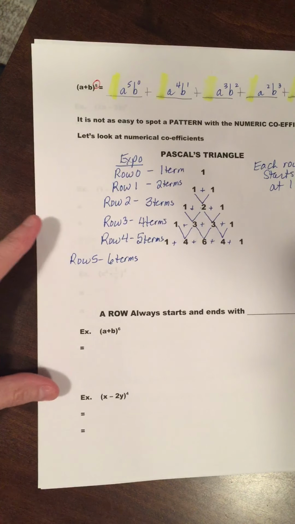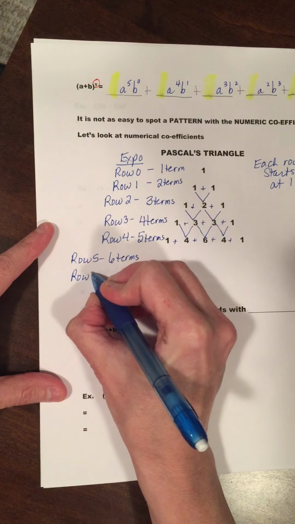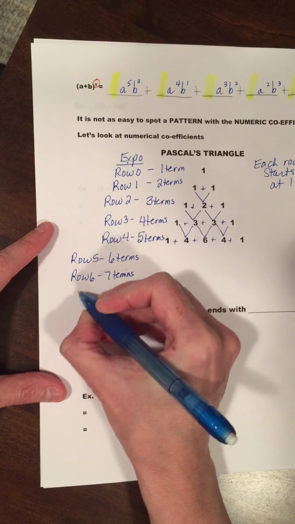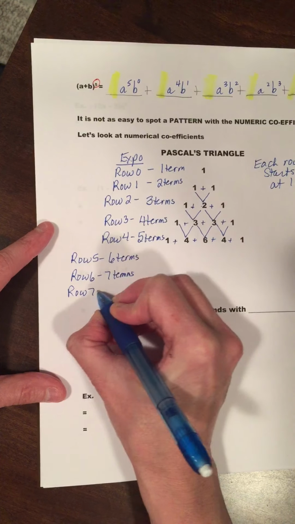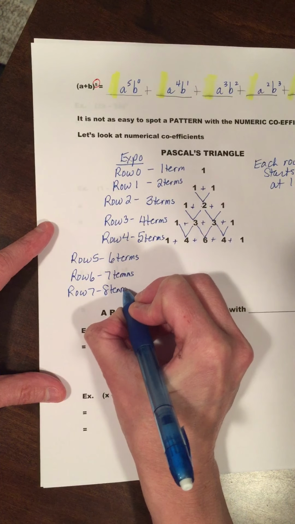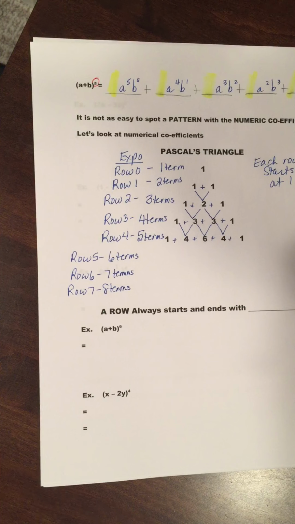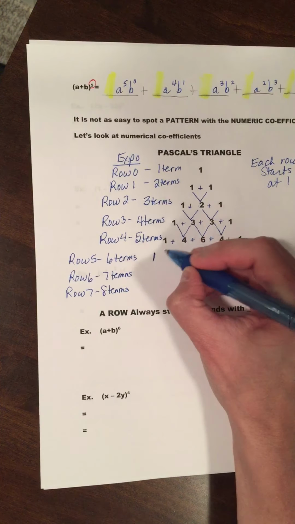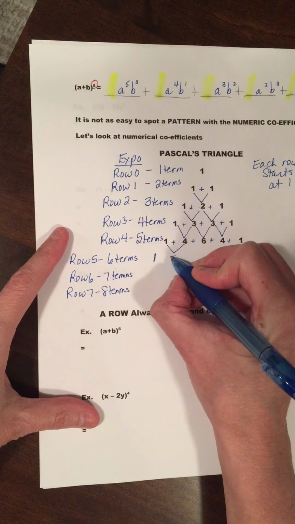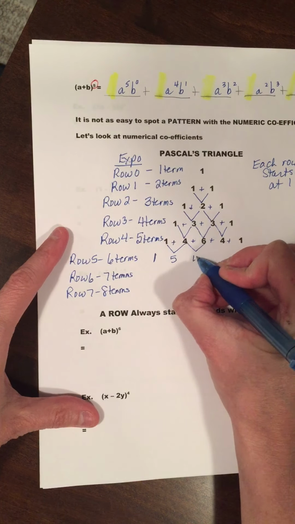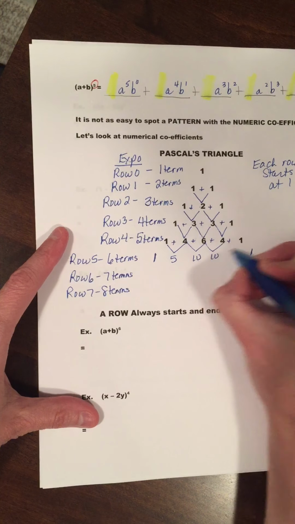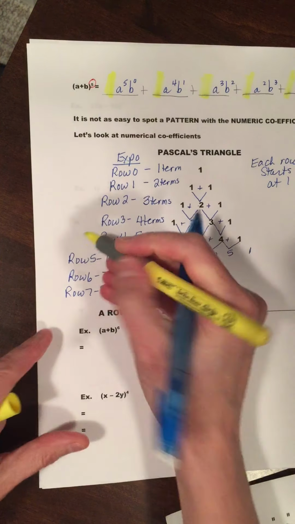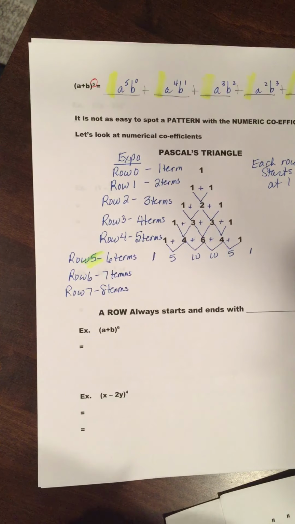We'll build it in a second. Exponent of a 6 would have 7 terms. Exponent of a 7 would have 8 terms. Let's see if we can build it together. Starts with a 1 and ends with a 1. Middle numbers are going to be 5, 10, 10, 5. That's anything with an exponent of 5.